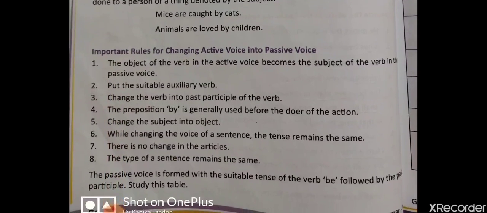Now there are some important rules for changing active into passive. The object of the verb in the active voice becomes the subject of the verb in the passive voice. This is the rule that I have just said. Put the suitable auxiliary verbs. We have to be very careful while we put the auxiliary verbs. I have already told you what auxiliary verbs are. In normal language we call them helping verbs: is, are, am, can, could, should.